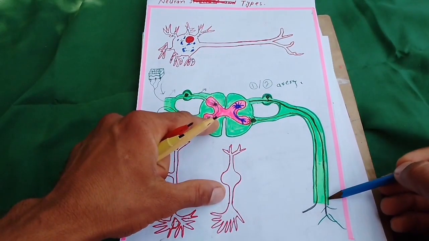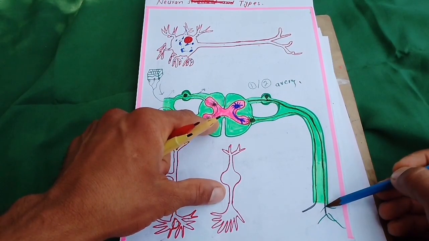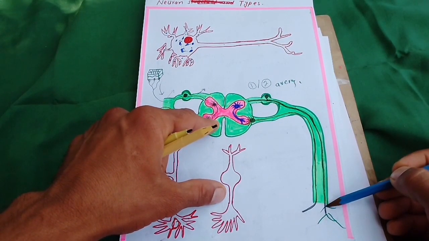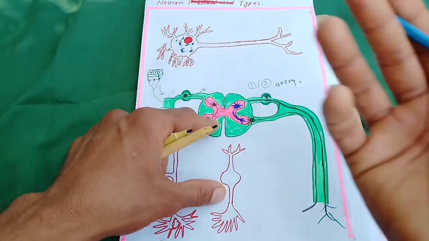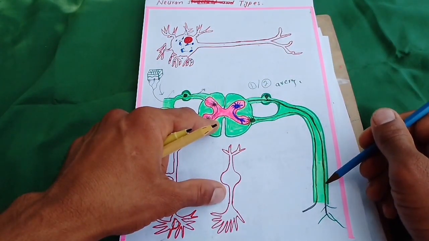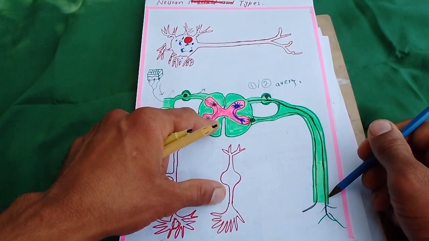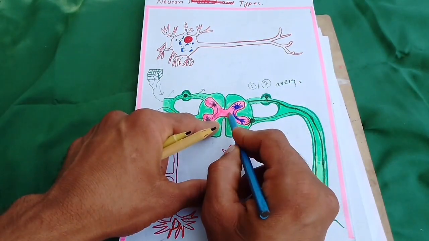This is a sensory neuron. Suppose this is the nerve from my bicep muscle or tricep muscle or the hand. This is the sensory neuron which brings information to the spinal cord.